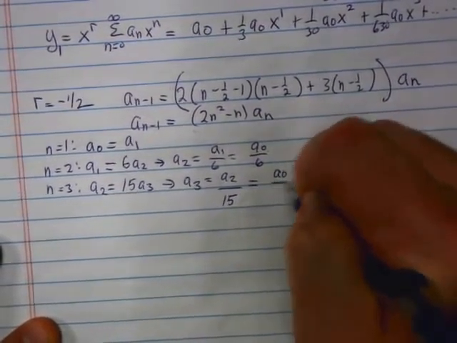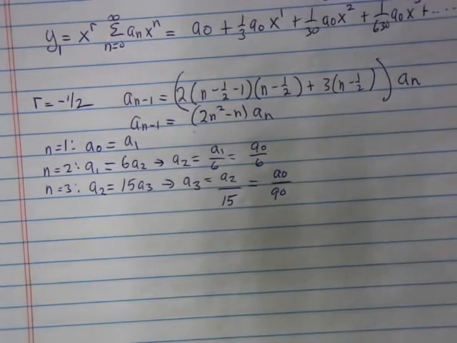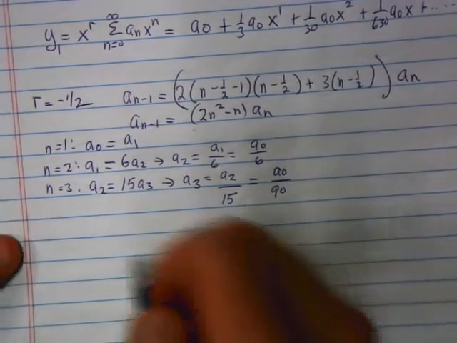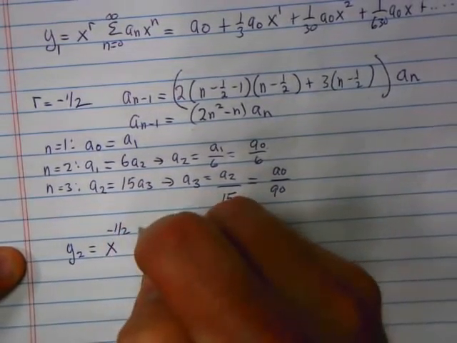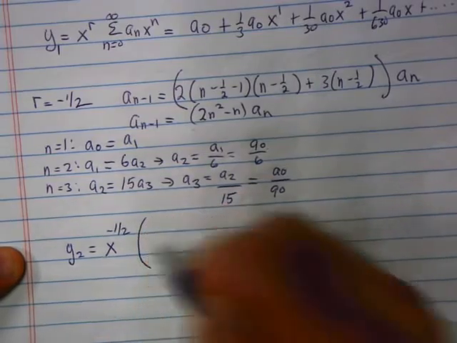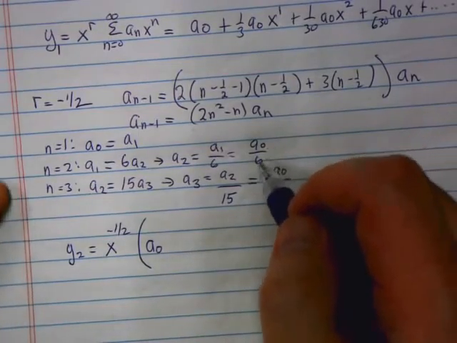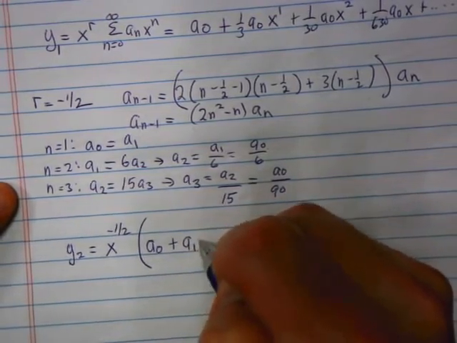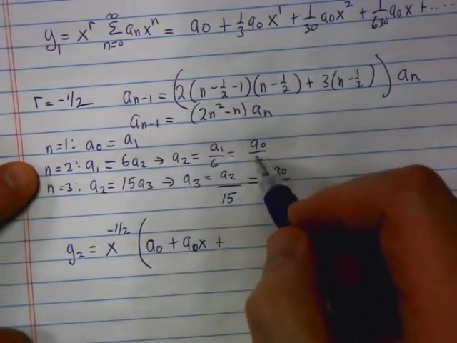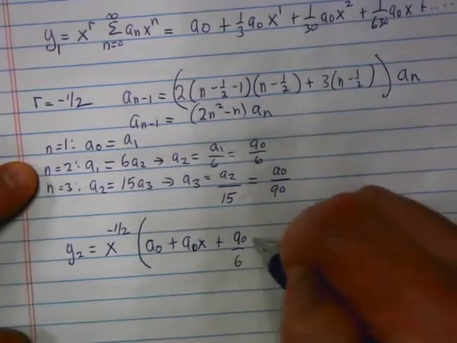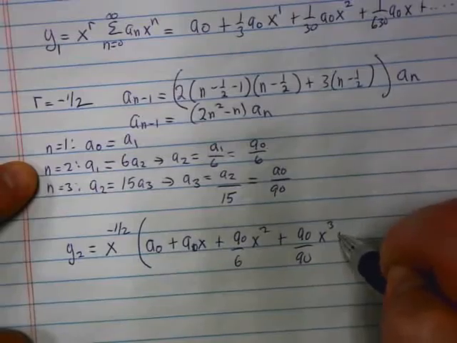Equals a0 over 6 times 15, 90. Okay, so here's my other solution. My other solution is y sub 2 is x to the negative 1/2 times a0 plus a1x, or a0x, plus a2 was a0 over 6 x squared, plus a0 over 90 x cubed, plus dot dot dot.